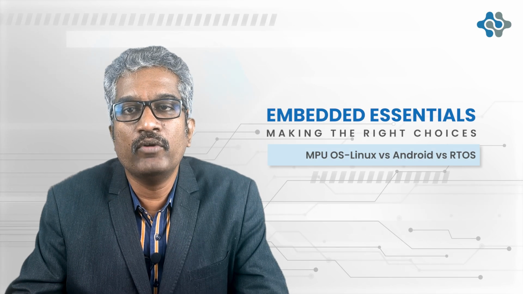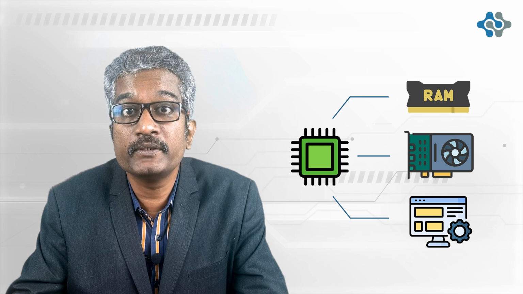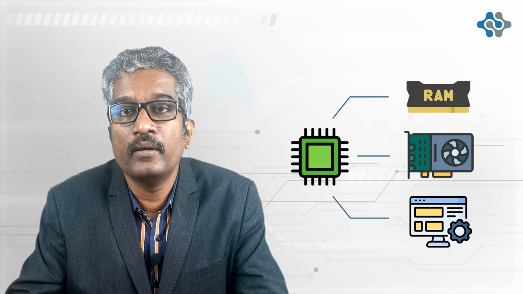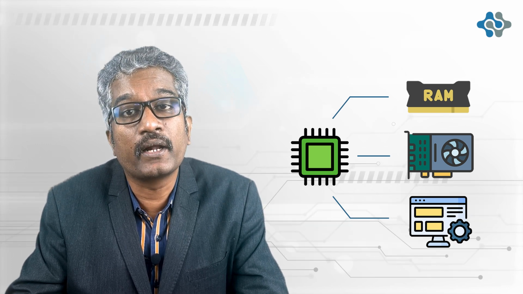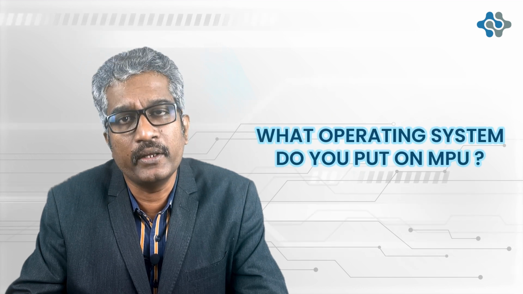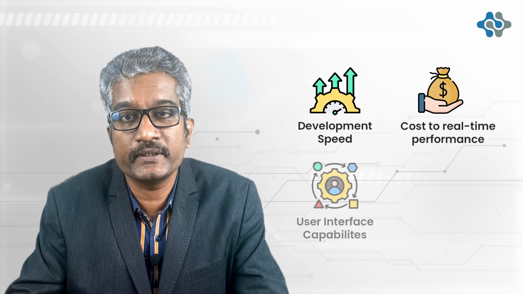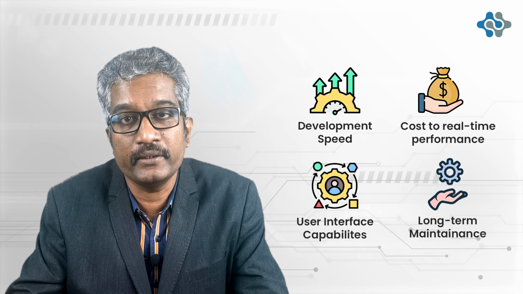When your design involves a powerful microprocessor with gigabytes of RAM, maybe multiple cores, GPUs, high-speed interfaces, it opens up incredible possibilities. But it also presents a complex challenge. What operating system do you put on it? The decision here is massive. It affects everything from development speed and cost to real-time performance, user interface capabilities, and long-term maintenance.